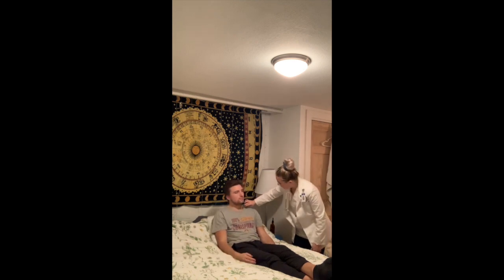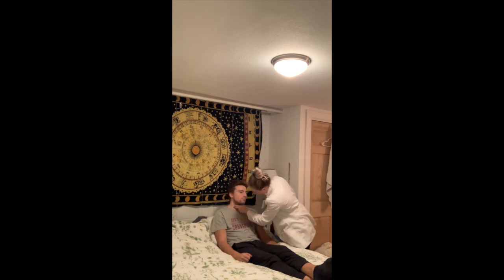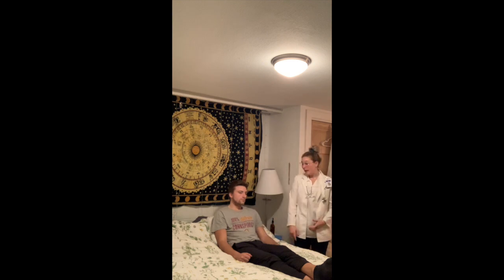I inspected for any lumps or anything inflamed. I think I might have said that. But then I'm palpating for the carotid pulse. I'm doing this one at a time, and it's a 2+ bilaterally.